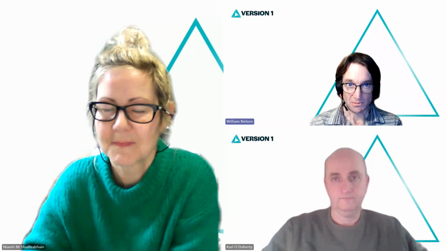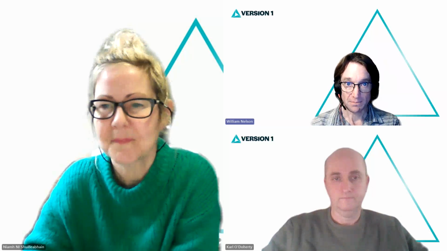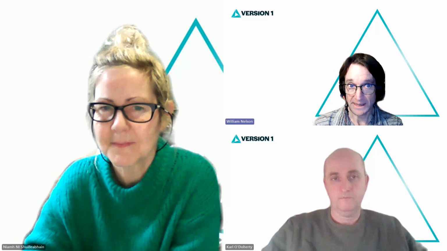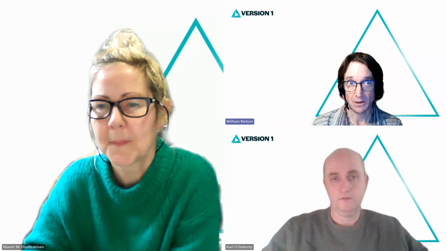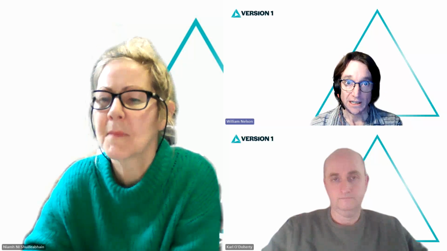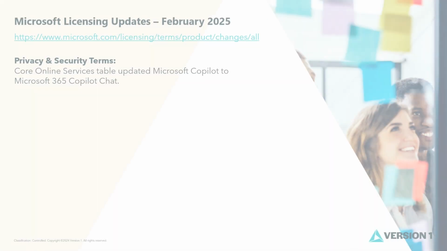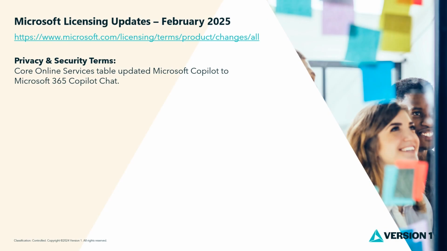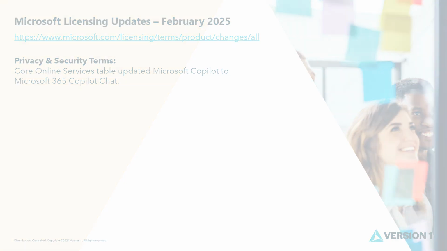And the second one is a consumption model, and it's chargeable. It's based on bulk packages of 25,000 messages per month as a flat fee, or on a per message pay-as-you-go basis. And that's really what's built out of Copilot Studio. So that's another change to Copilot. And on that basis, in the privacy and security terms, the core online services table has been updated from Microsoft Copilot to Microsoft 365 Copilot Chat, but there's no other change in terms, just a product name change.